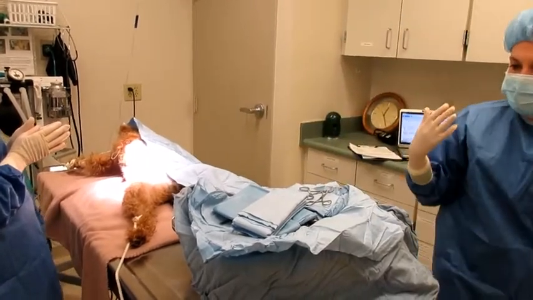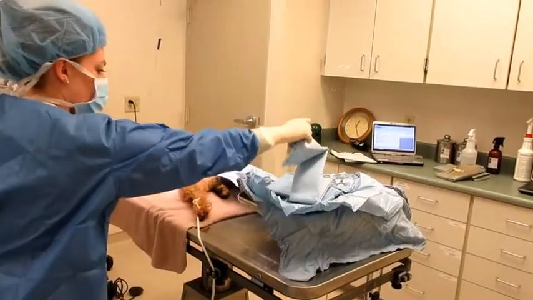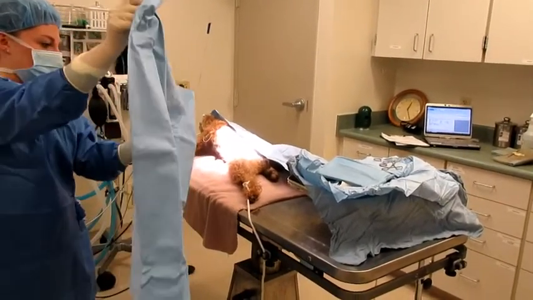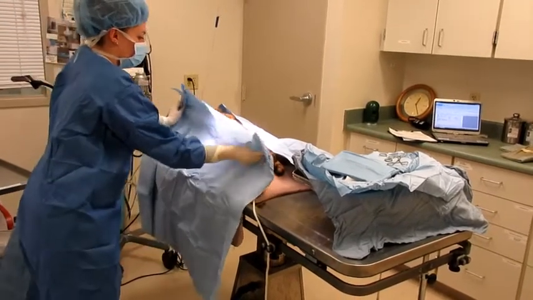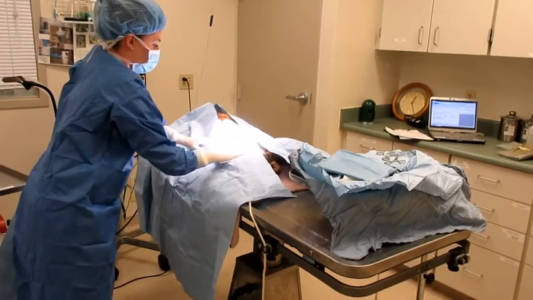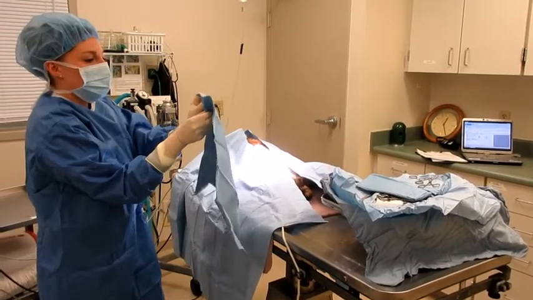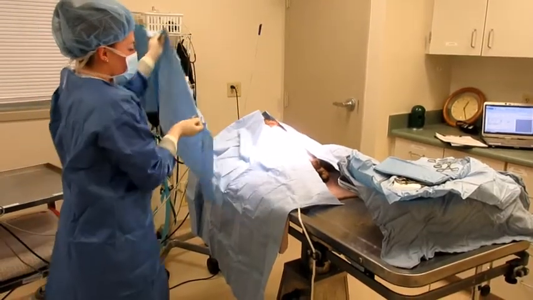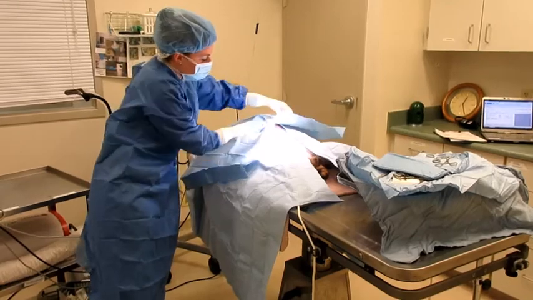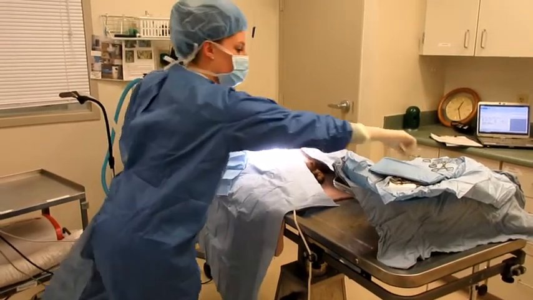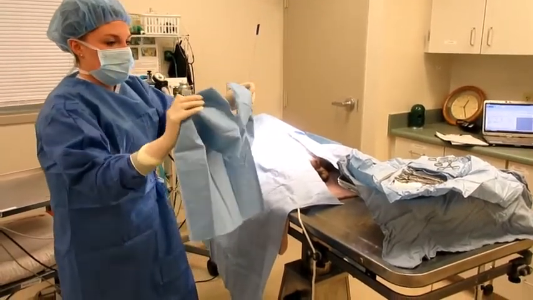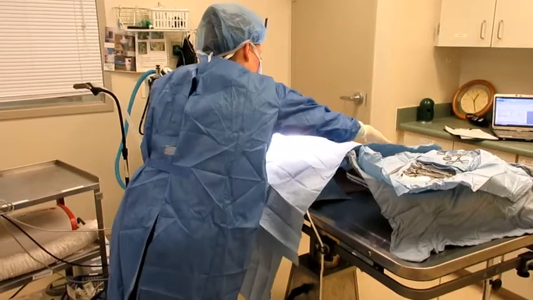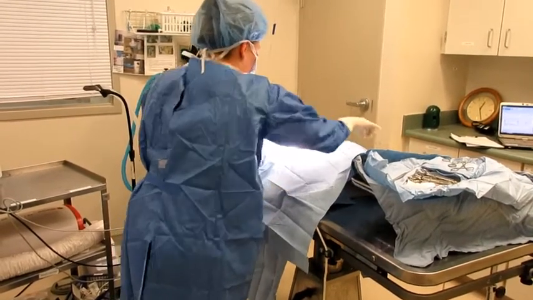And then you can move around the sterile field rather than reaching over to place the other side, right? And then you got a cranial drape next. And the caudal drape last. And then attach your towel clamp.